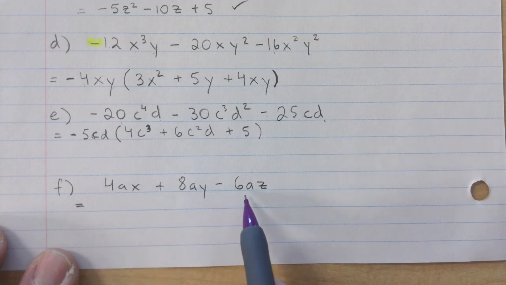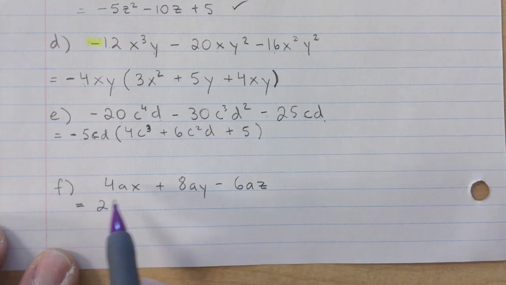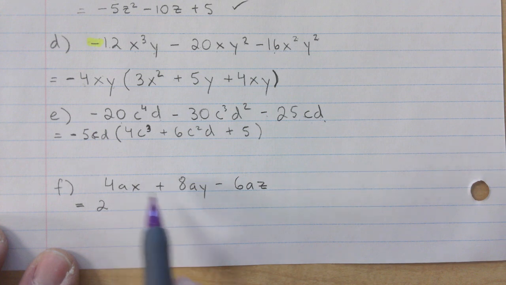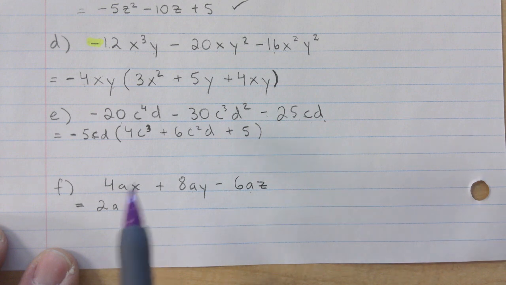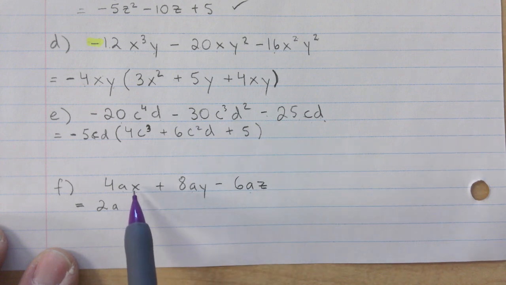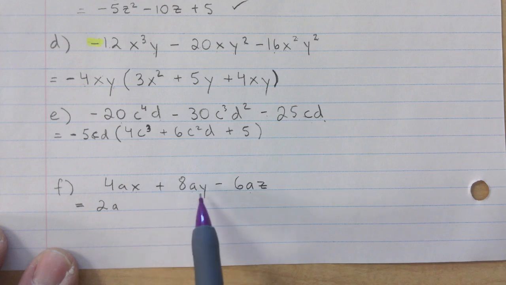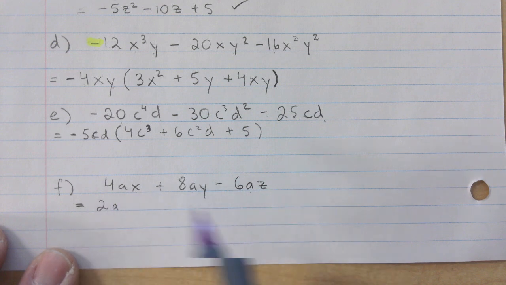So I'm looking at the numbers. 2 works for all of them. I'm looking at the variables. There's an A and an A, so I can definitely take that out. X here, Y there, Z there. X only shows up here, can't use it. Y only shows up here, can't use it. Z only shows up here, cannot use it. It has to show up everywhere.